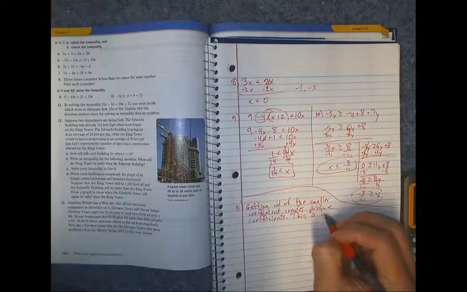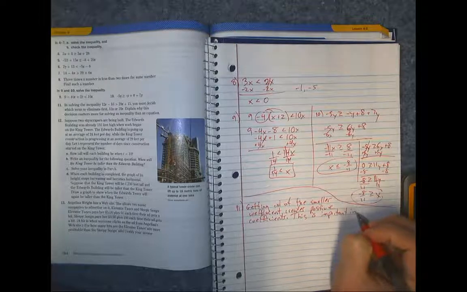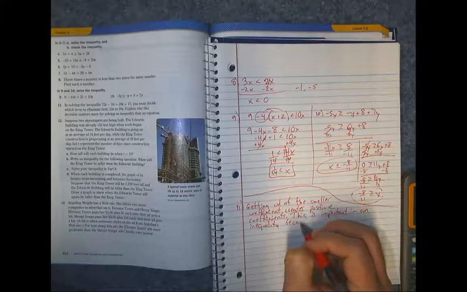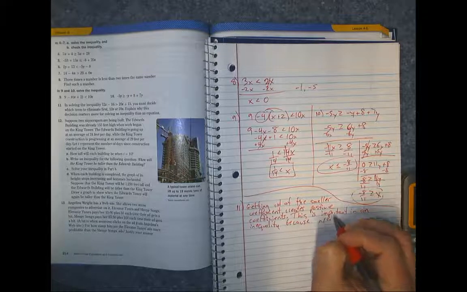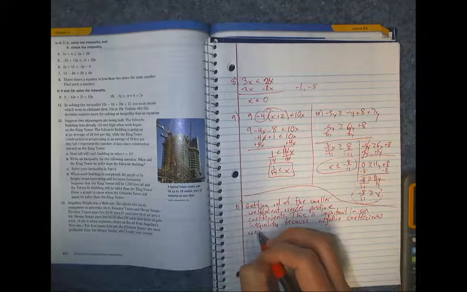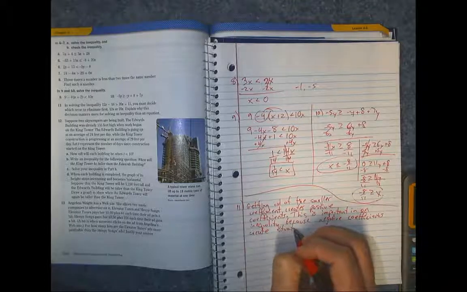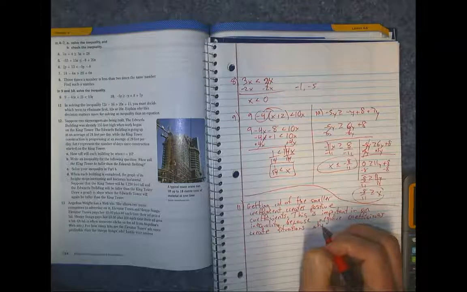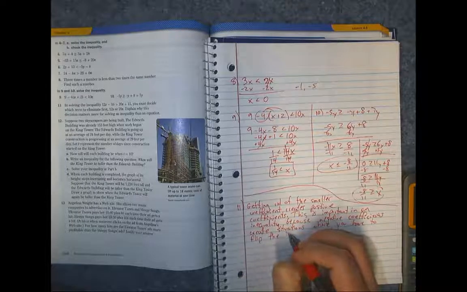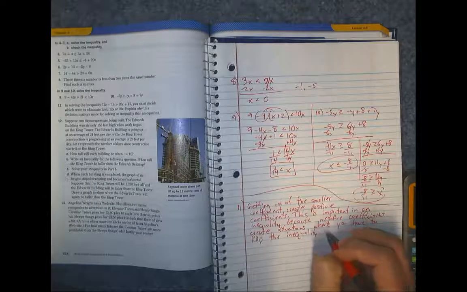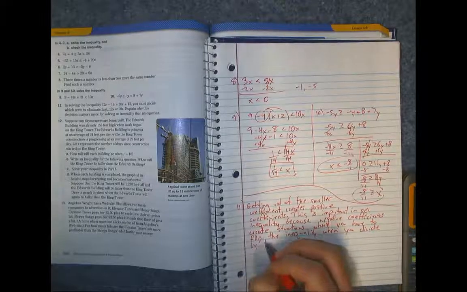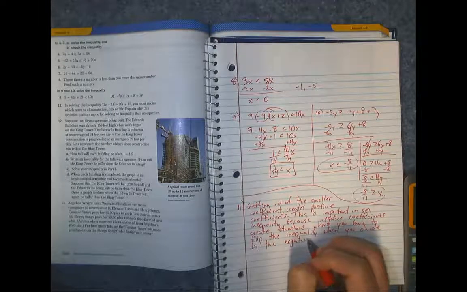This is important in an inequality because negative coefficients create situations where you have to flip the inequality when you divide by the negative. And you don't have to do that in an equation.